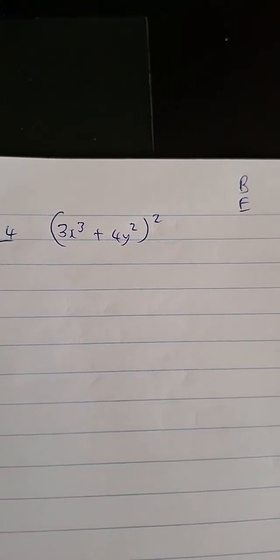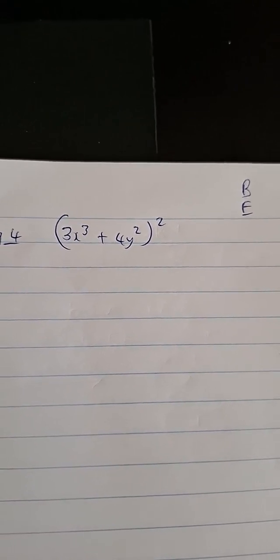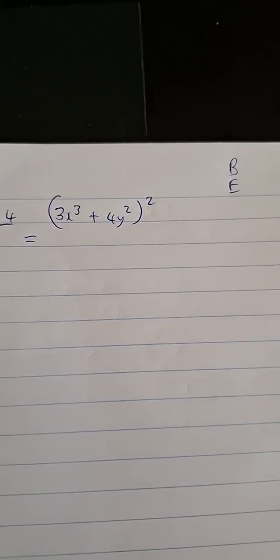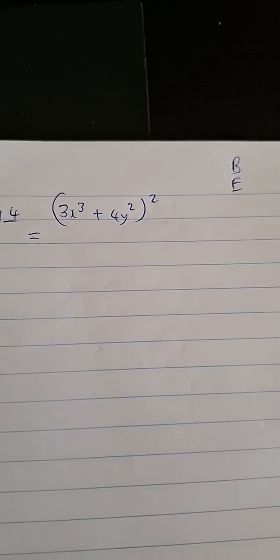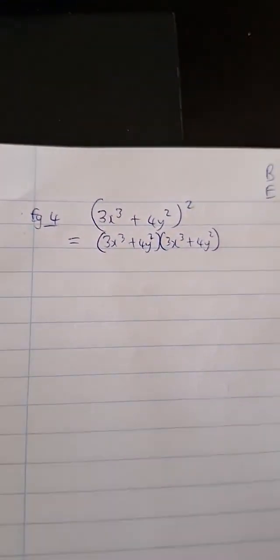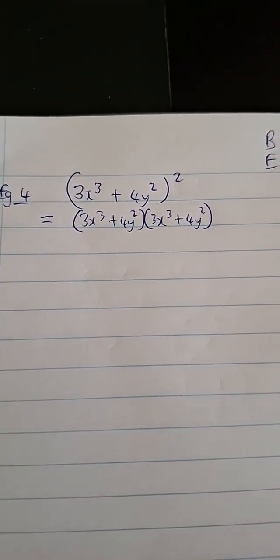It is very, very important. We need to write this bracket as 3x to the power 3 plus 4y squared, times 3x to the power 3 plus 4y squared.